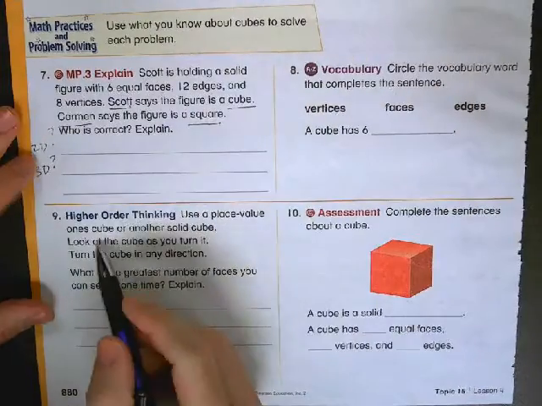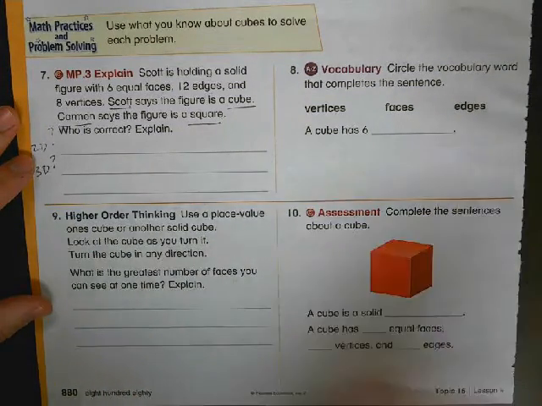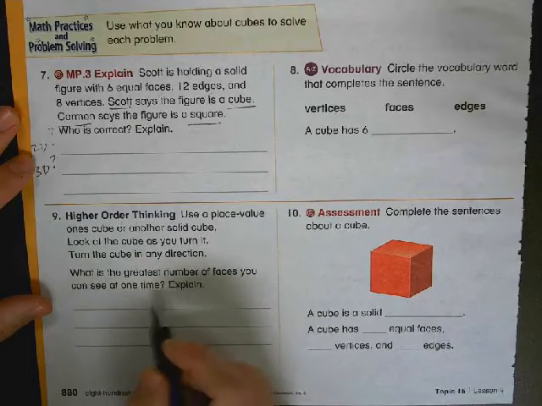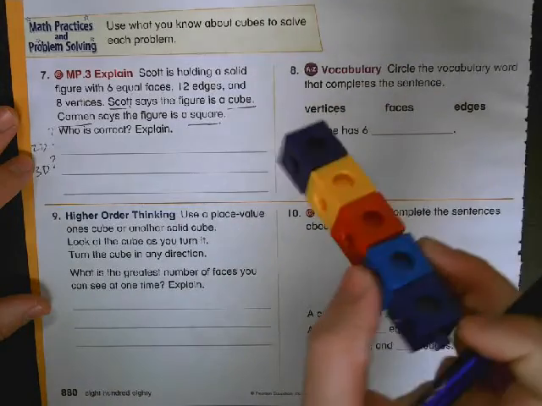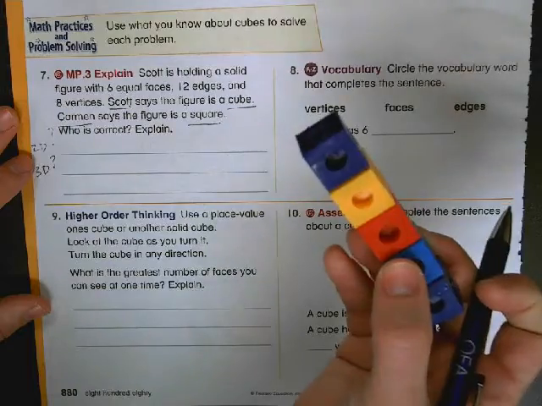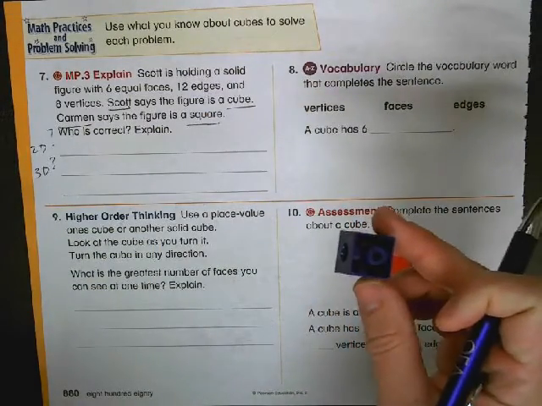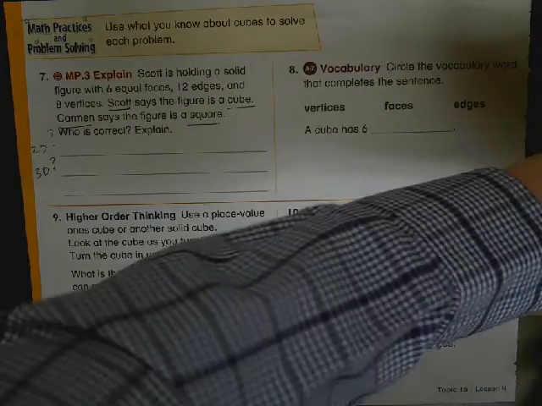Use a place value 1's cube or another solid cube, which is your cube right here on the table. Look at the cube as you turn it. Turn the cube in any direction. What is the greatest number of faces you can see at one time? So again, you're trying to look at it from different directions. What's the most amount of faces you can see at one time? And you have to take this off and just look at one of them. Explain how many faces you can see at one time.